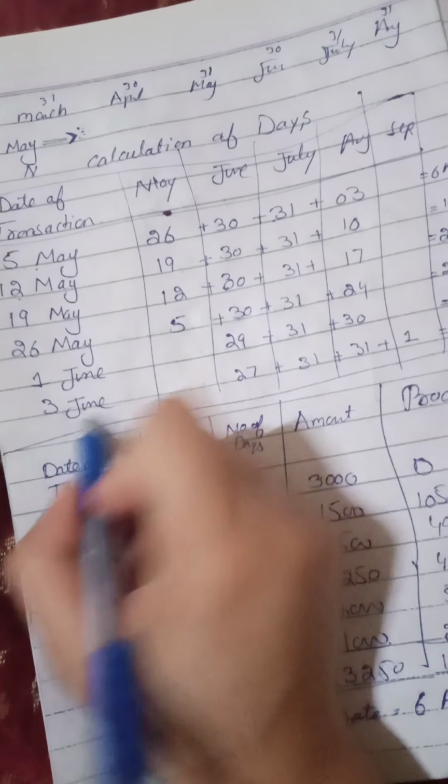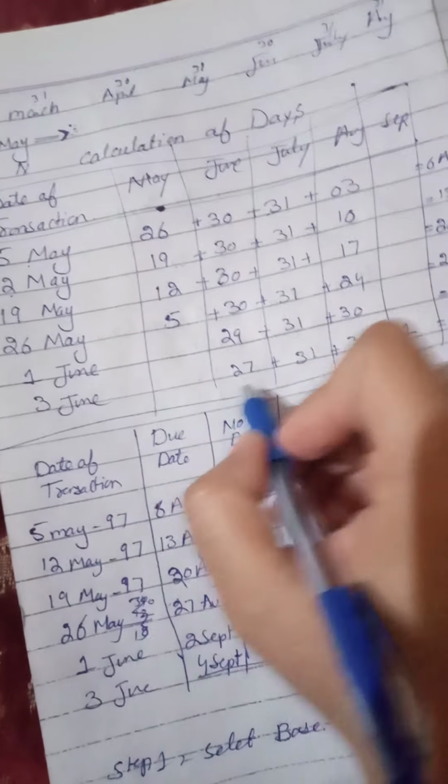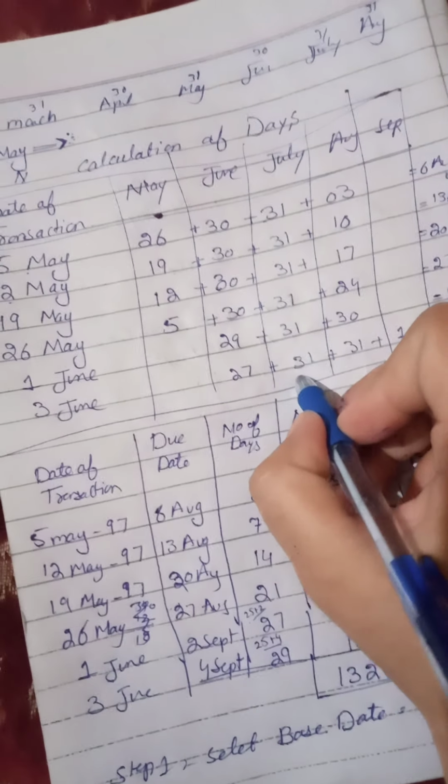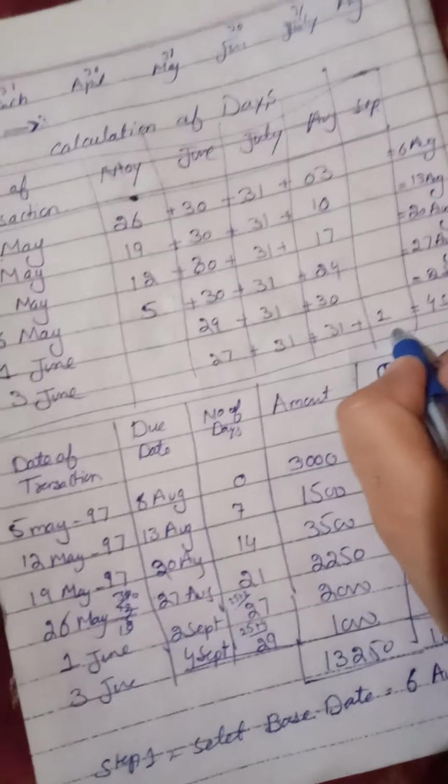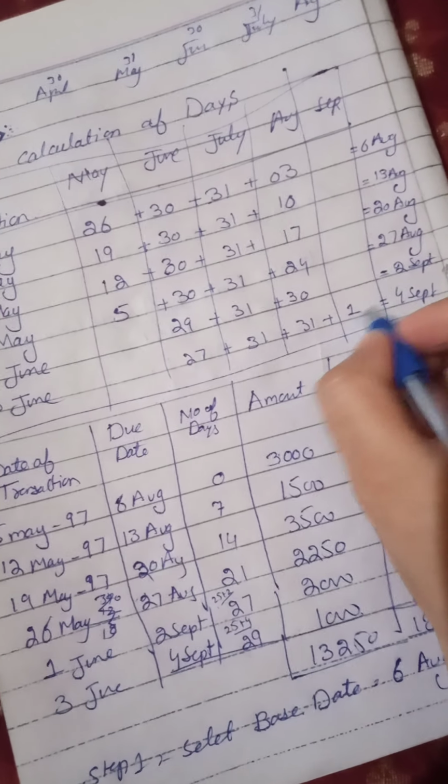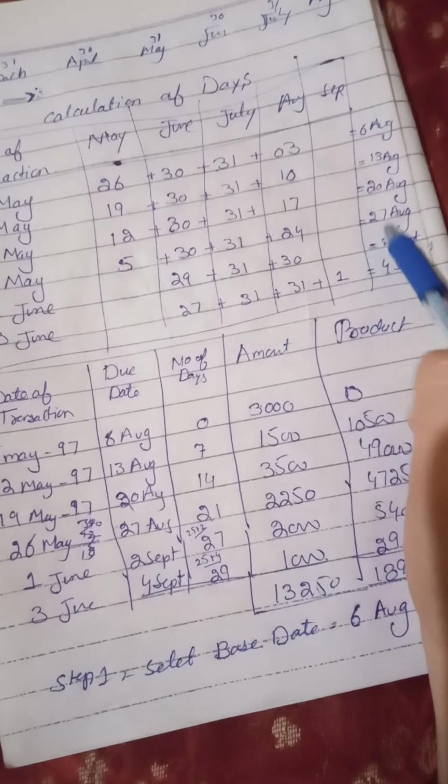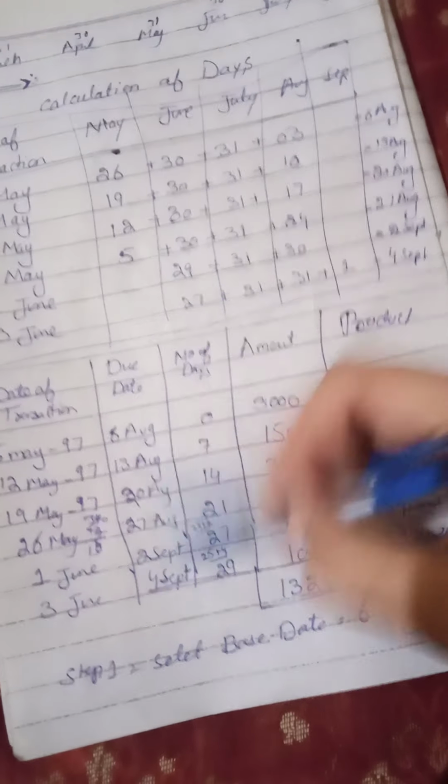Till 3 June. So I'm not going to add this 3 June. 27 from the month of June, 31st July, 31st August, and 1 from September. I will add 3 days of grace. So 4 September is my due date. I have just tried to add this due date in the due date column.